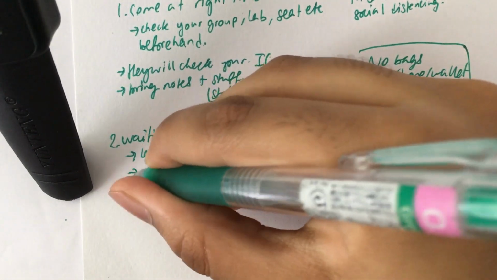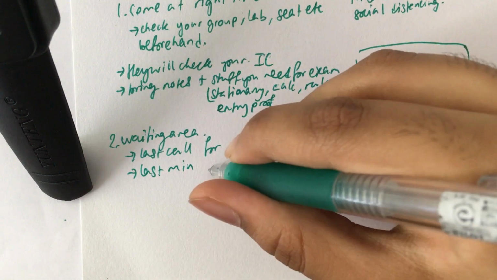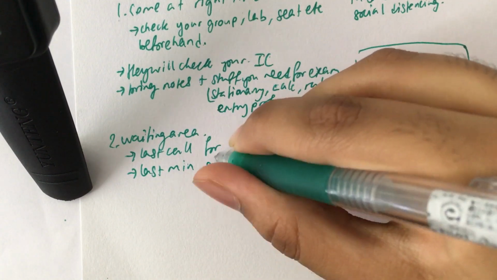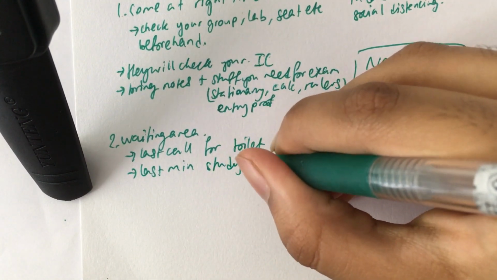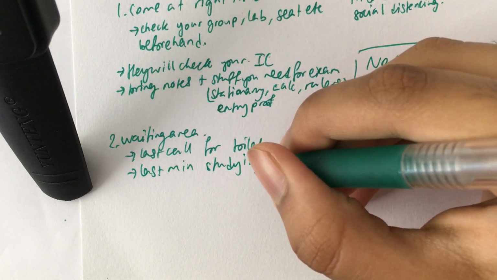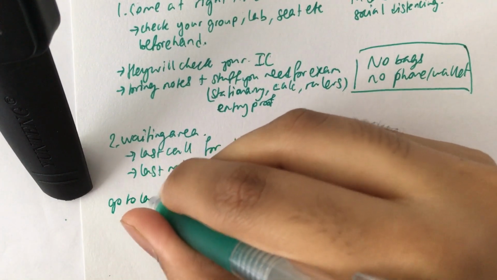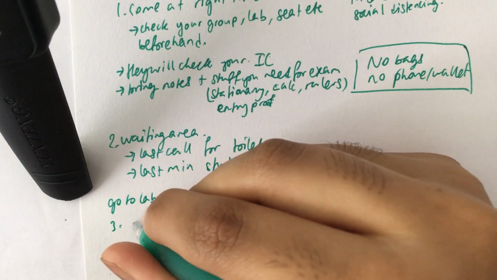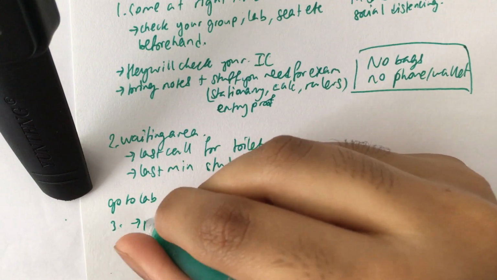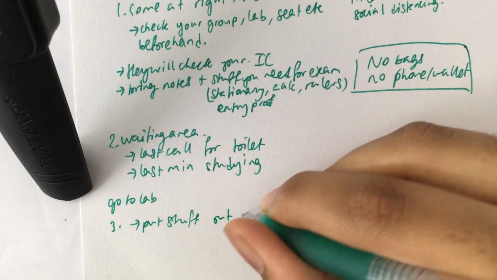When it's time to go to the lab, you'll go there, and outside the lab you have to leave all your notes and stuff. If your JC is nice, they'll give you a waterproof box to put everything inside. Put your notes, put your water bottle. So drink water before you enter. Put whatever is not essential and not allowed inside.